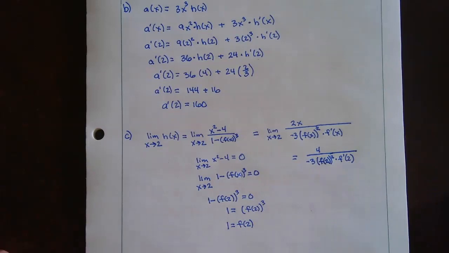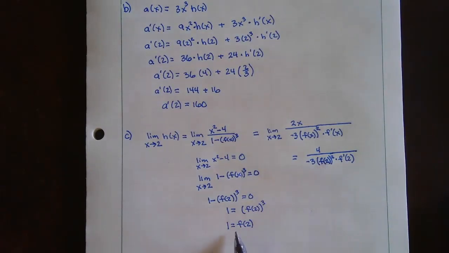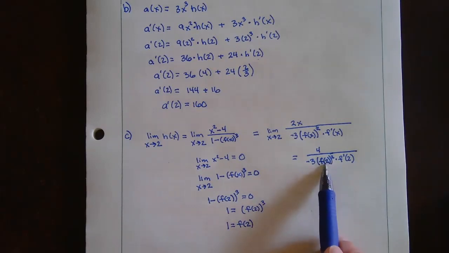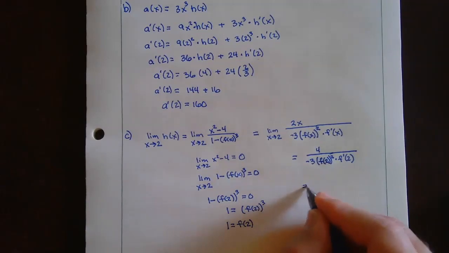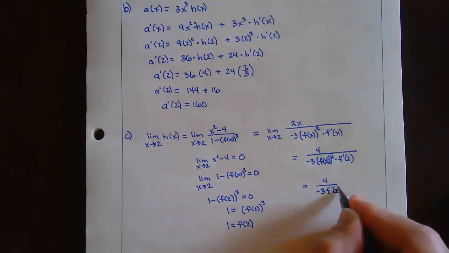This is a hard problem, by the way. F of 2 right here, we just figured out, it's 1. So this is 1 squared, which is 1, times negative 3. So this right here is negative 3. So I know this is equal to 4 over negative 3 f prime of 2.